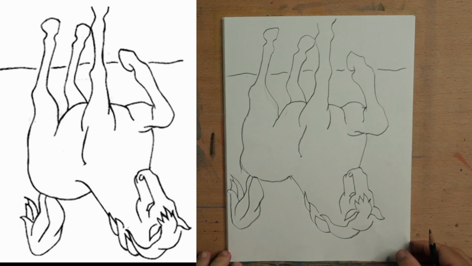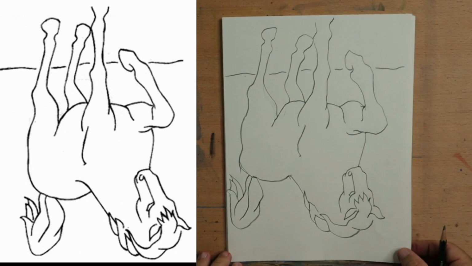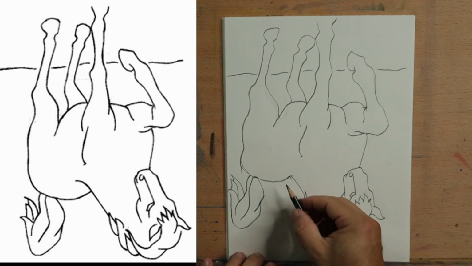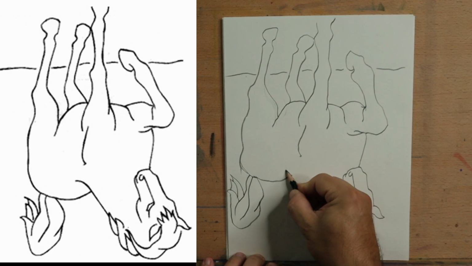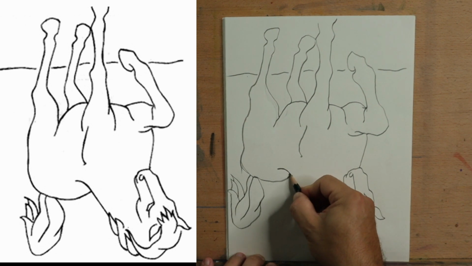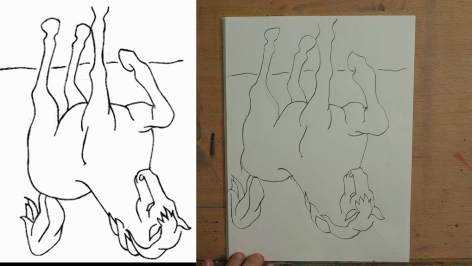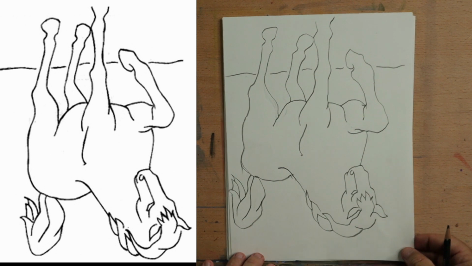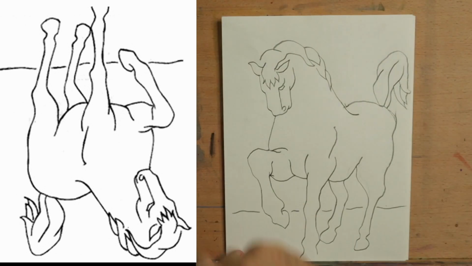Now there's one beautiful moment when you're ready. Double check it. Did I miss any lines? Nope, we got them all. Oh wait, yes we did, right here. See, lost my focus there for a second. And now we got it. So we're ready to turn it upside down. Right side up. And there it is.